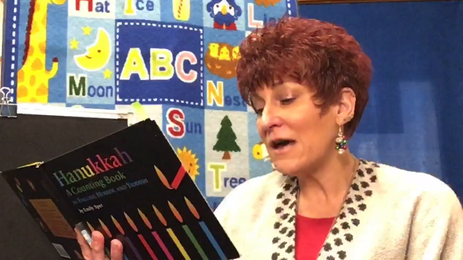To dedicate the temple, the Maccabees put oil in the menorah, and the menorah is like a lamp with oil in it. And then they lit it. But in the ancient Jewish symbol, the menorah in the temple had only 7 branches. 3 branches on each side. 1, 2, 3. 1, 2, 3, and 1 in the middle.